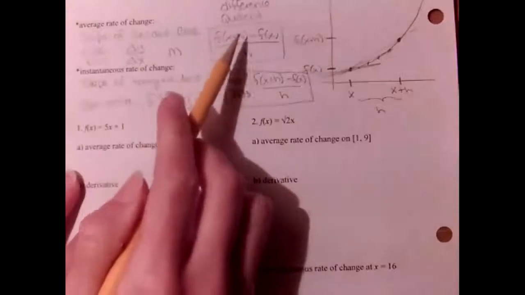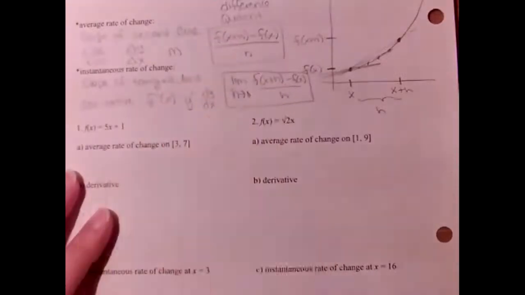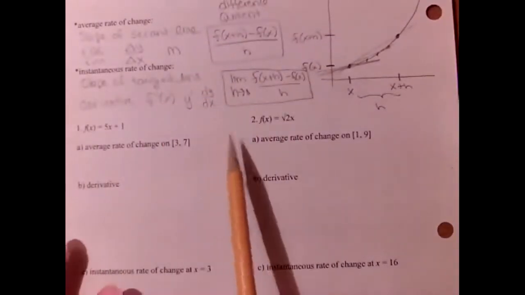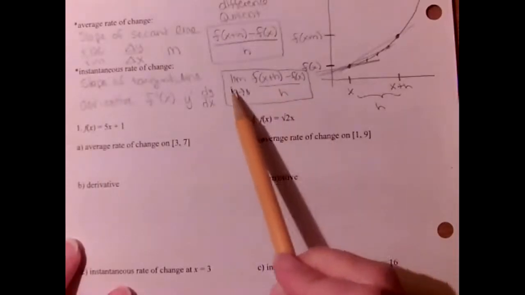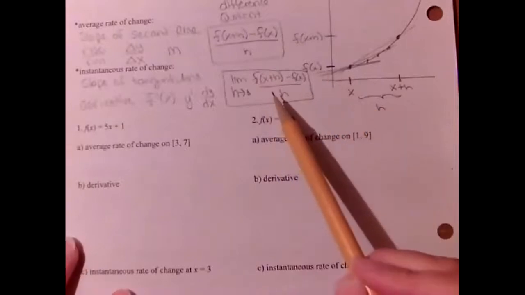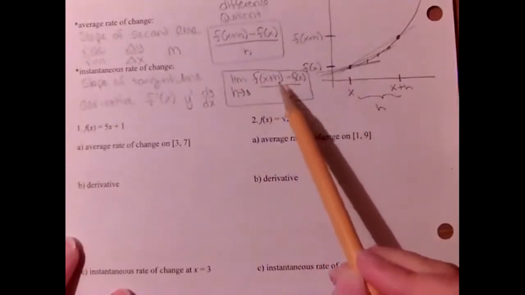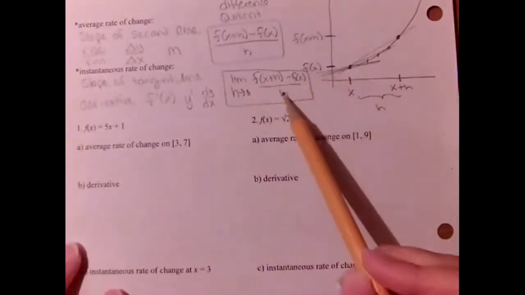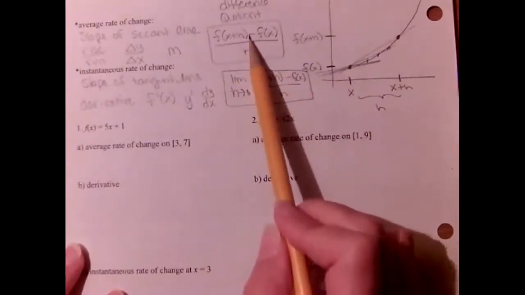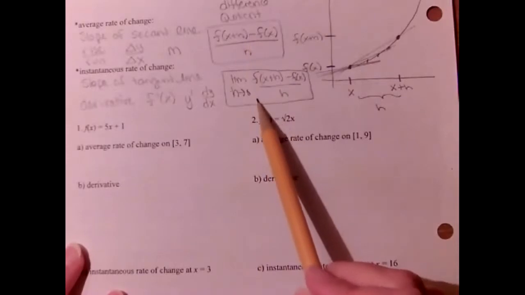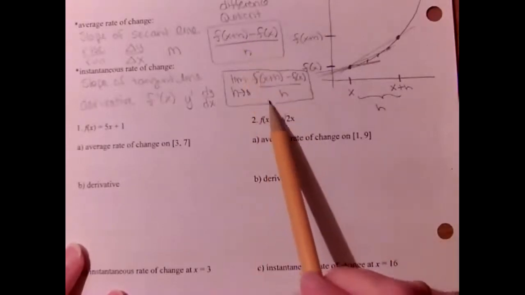So I just recopied this and stuck a limit in front of it. It is limit as h goes to 0, f of x plus h minus f of x over h. Do you need to know that formula? Yes. But for heaven's sake, it's a slope, so I think you'll be okay. Then just slap a limit in front of it to make it calculus. This is algebra. This is calculus. This is average rate of change, instantaneous rate of change.